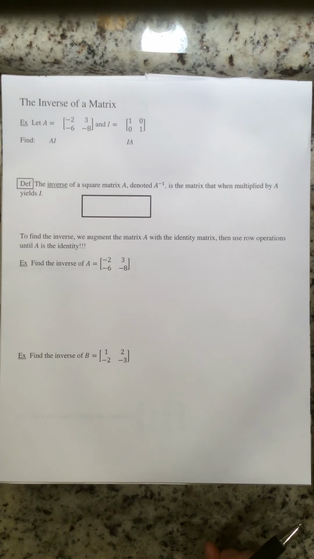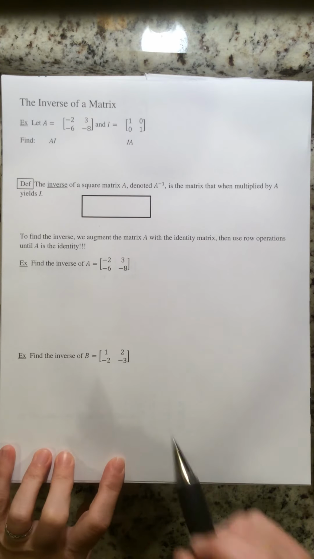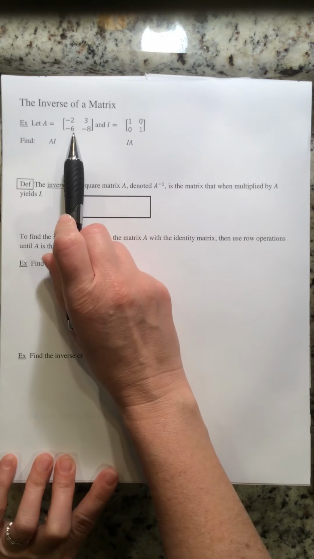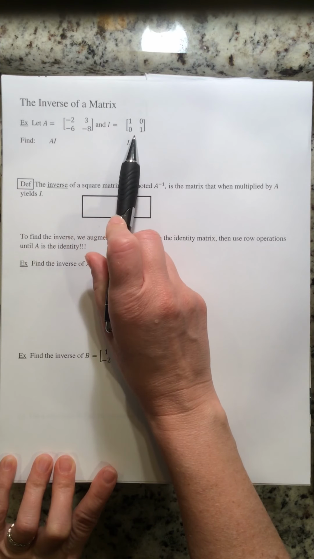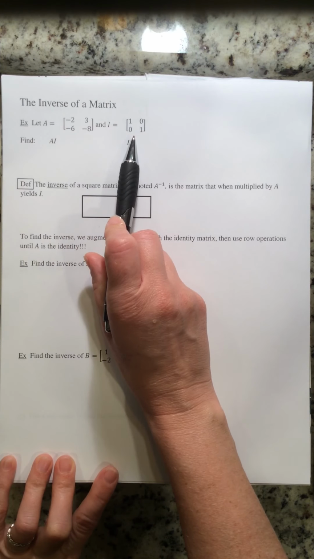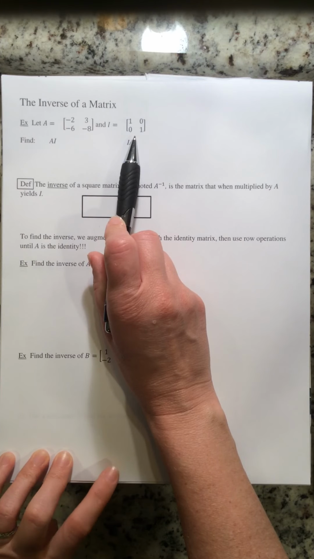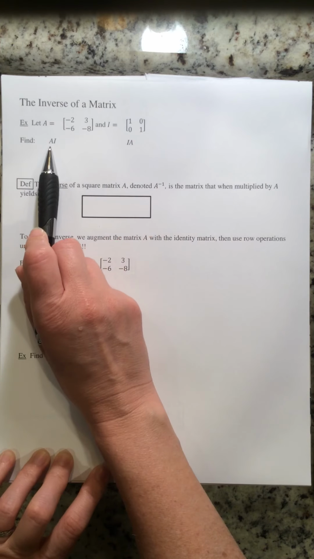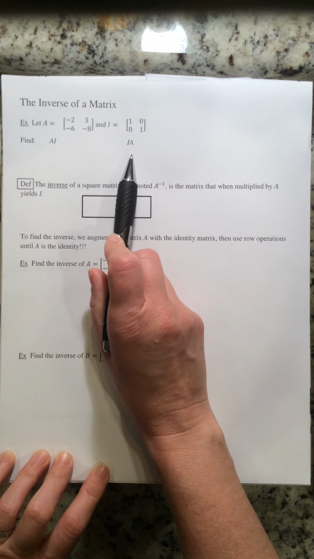Okay, this section is about the inverse of a matrix. If we let matrix A be the matrix that we see here and matrix I be the matrix that we see here, I want you to remember that we just talked about matrix multiplication, and I want to look at what happens when we multiply A times I and I times A.